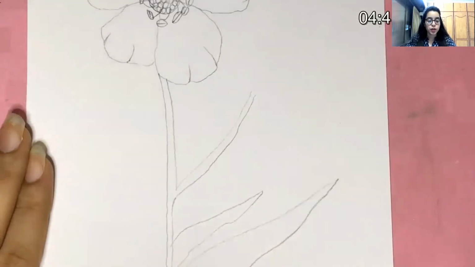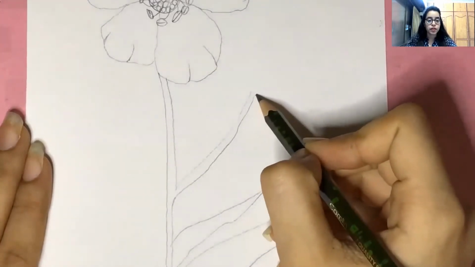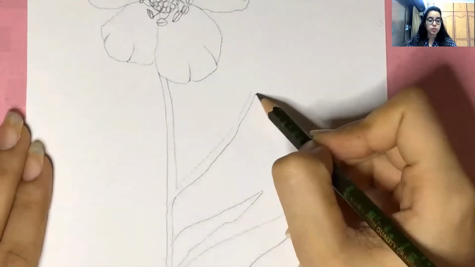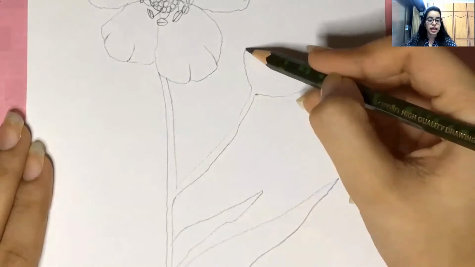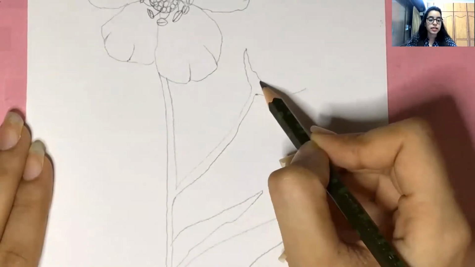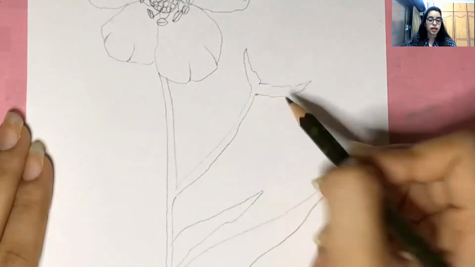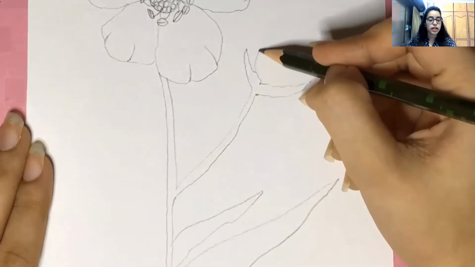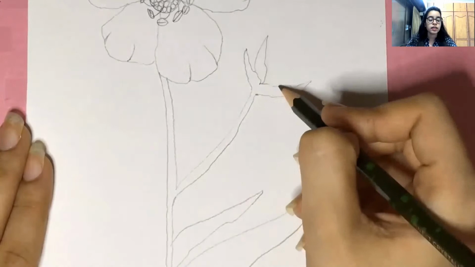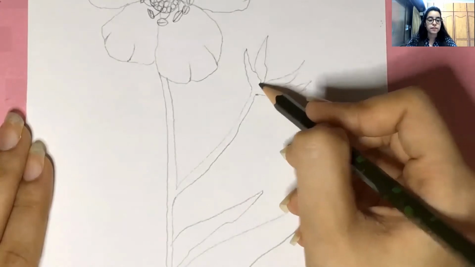Okay, so here's a quick recap for you. We extend the stem with two curved lines on each side, and then we join these ends, and inside this area now, we again add two more tiny leaves as well.